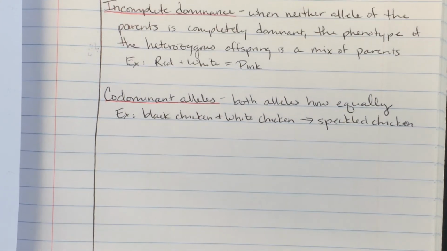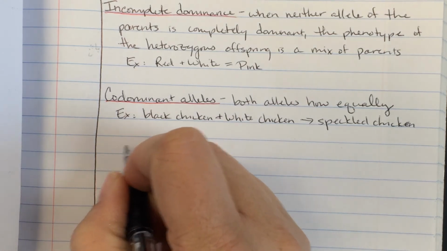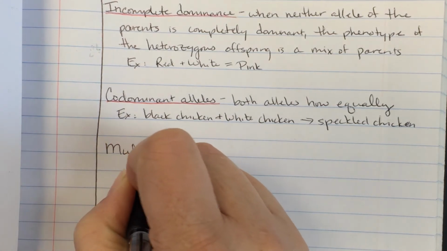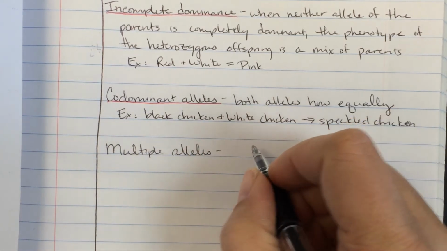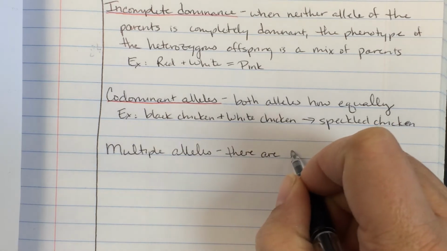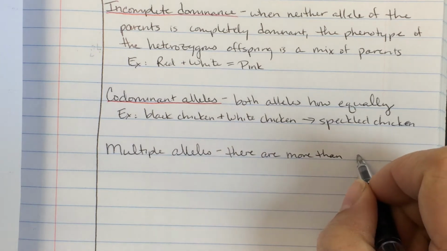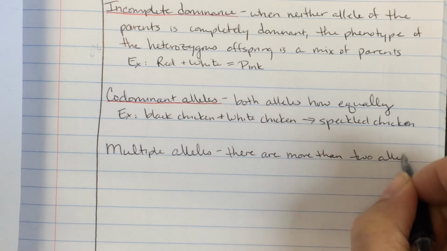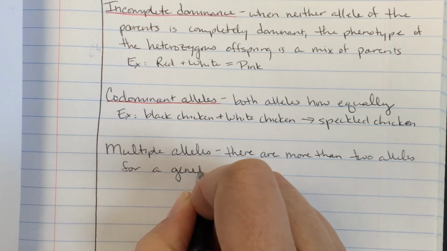Another thing that we get, and this is the one that affects your eye color, is multiple alleles. Multiple alleles is when there are more than two alleles for a genetic trait.